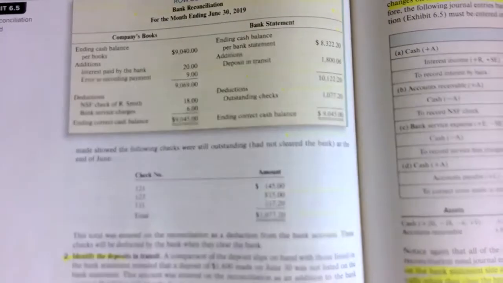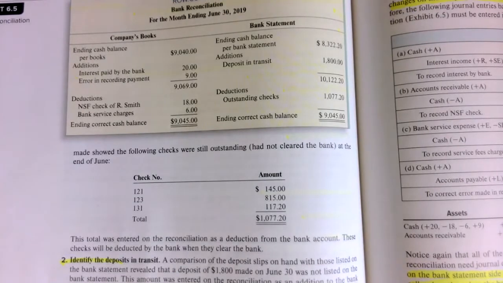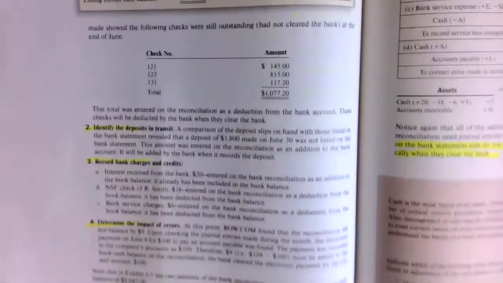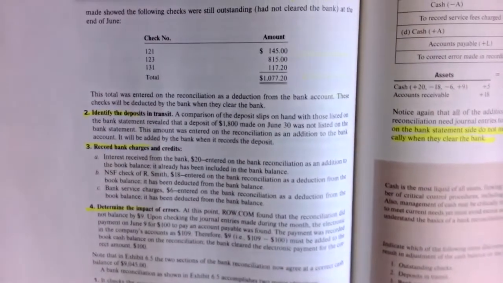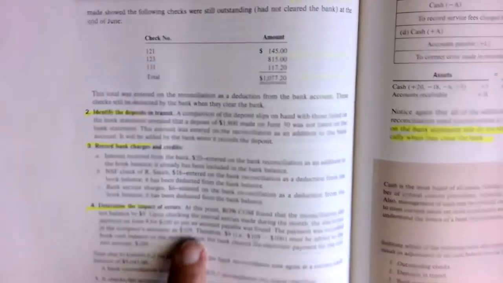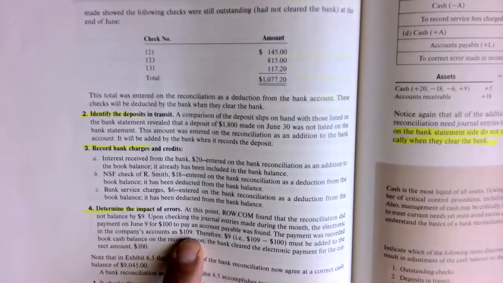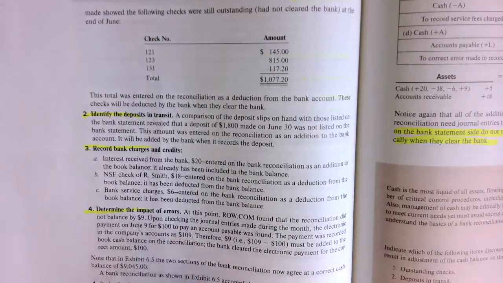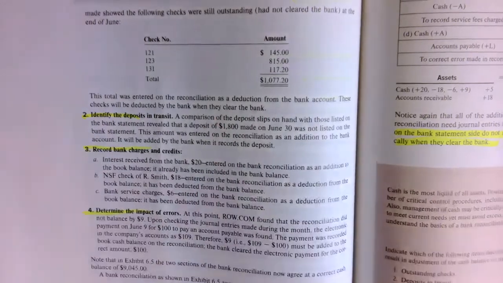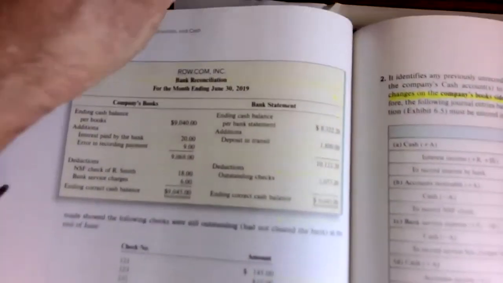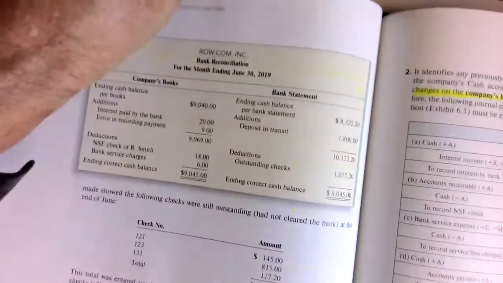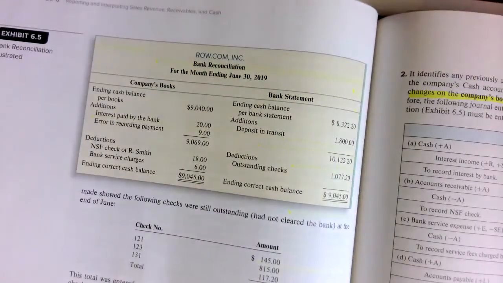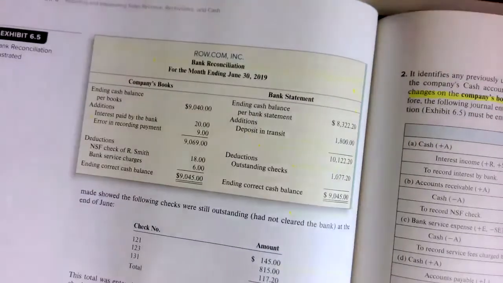On our books, we physically wrote the check and it cleared the bank for the $100. But we took it off of our books at 109. So we've taken out $9 too much, so we have to add that back. That's another thing that confuses students quite a bit, the effect of errors. So be careful with that.